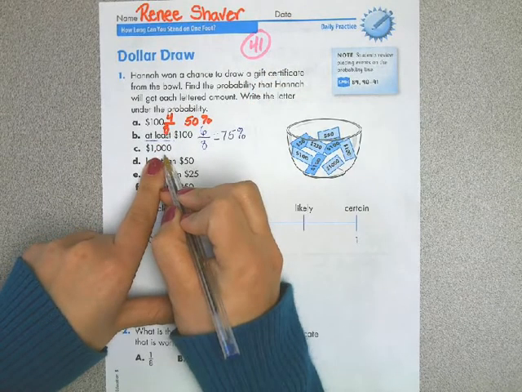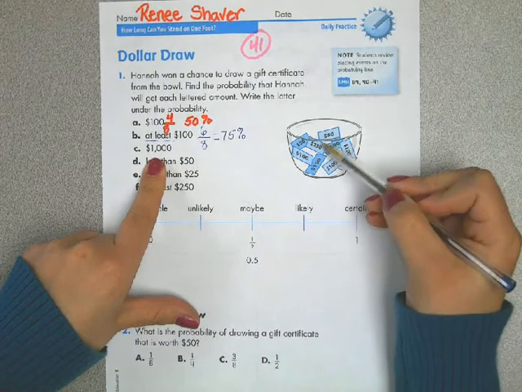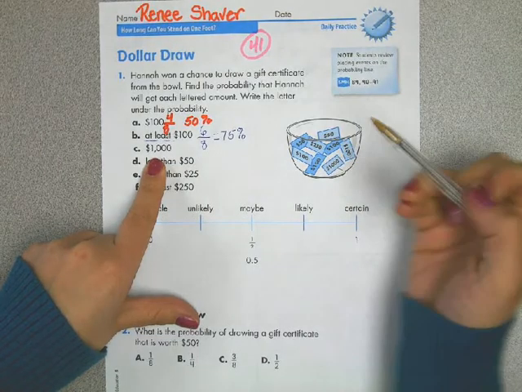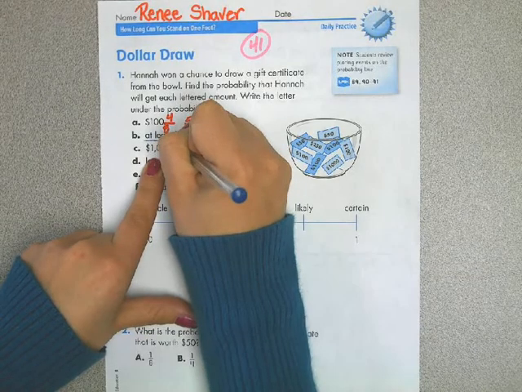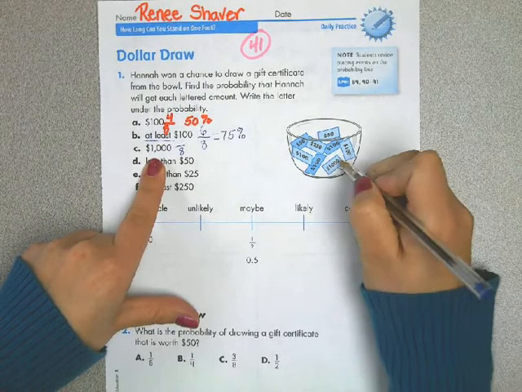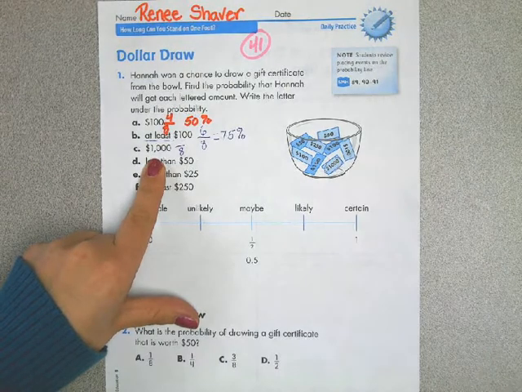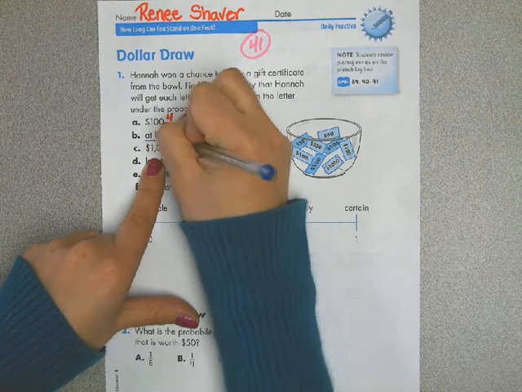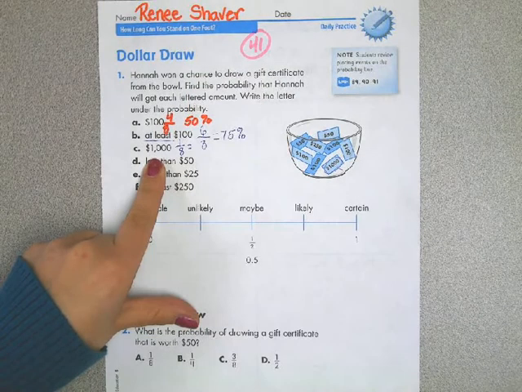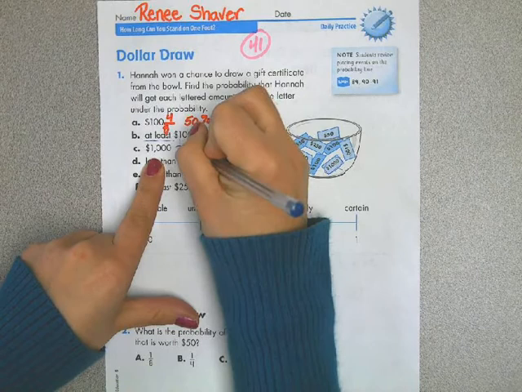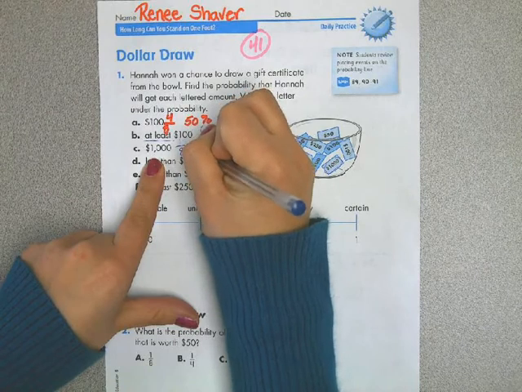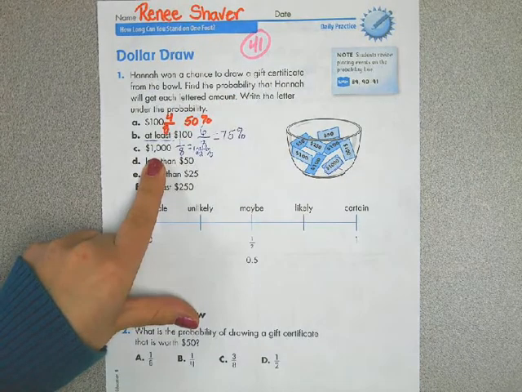Let's look at C. How many of these are 1,000? Remember, it's out of 8. I only see 1 that's 1,000. So now you need to remember what percent was 1/8 and write that down. 12.5%.